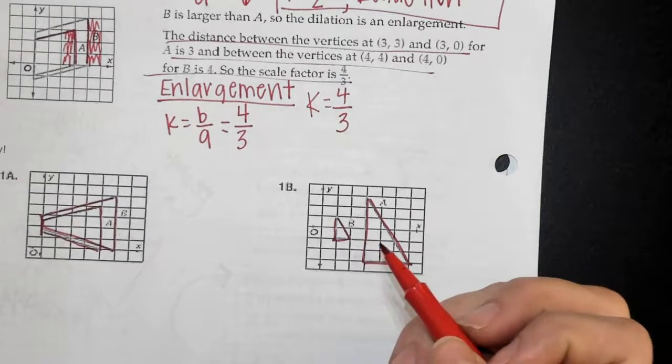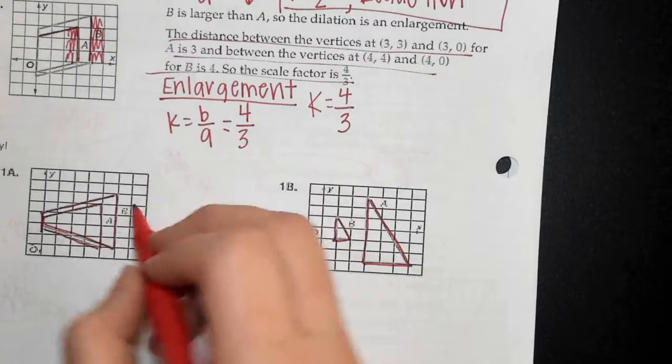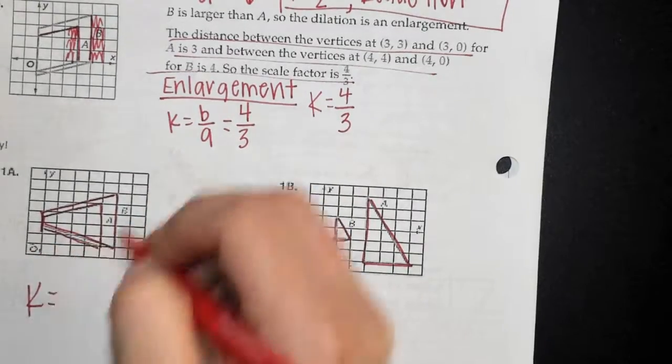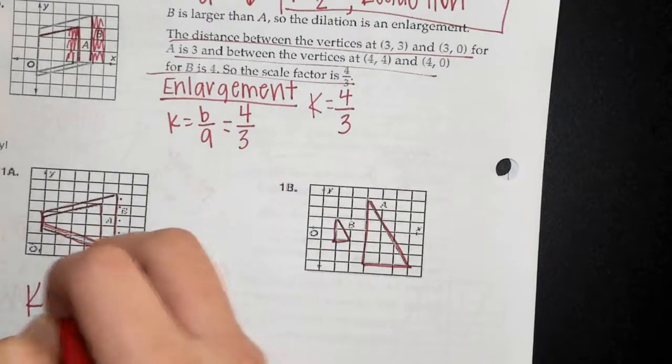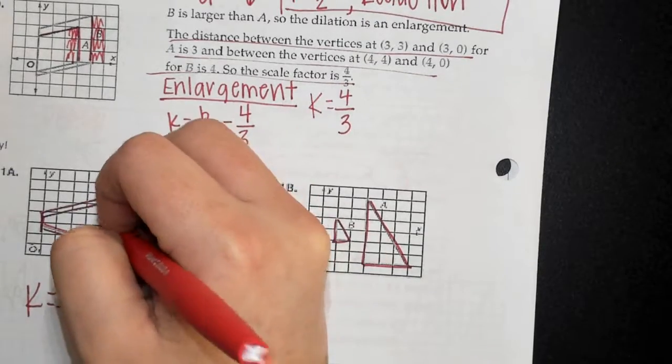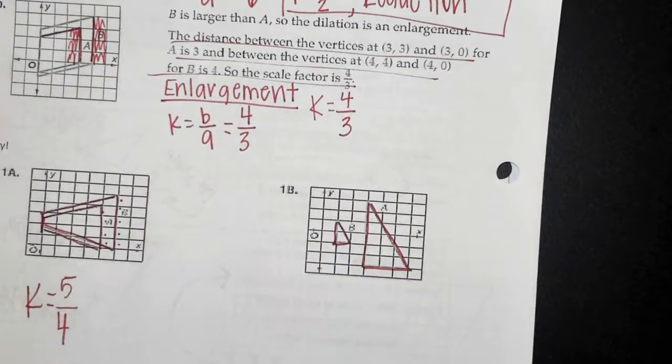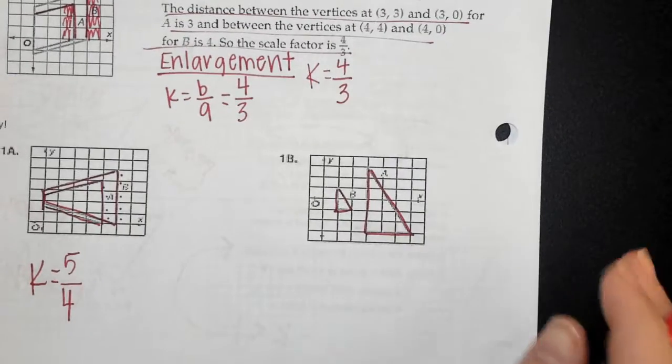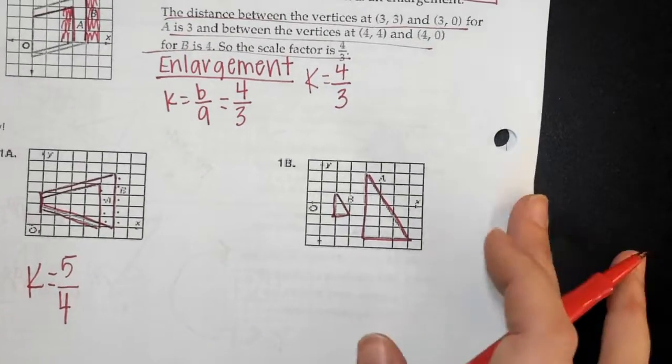So are you on 1A or 1B? I would use this one over here. So for this scale factor, I would do 1, 2, 3, 4, 5 divided by 1, 2, 3, 4. Yeah, but that's all it's B. Huh? You can't reduce it. You can't. That's it.